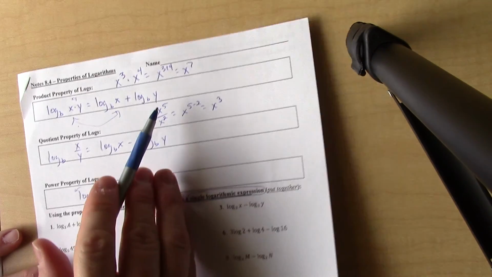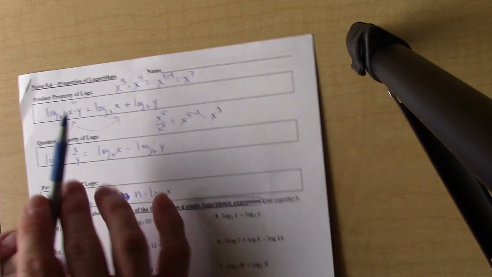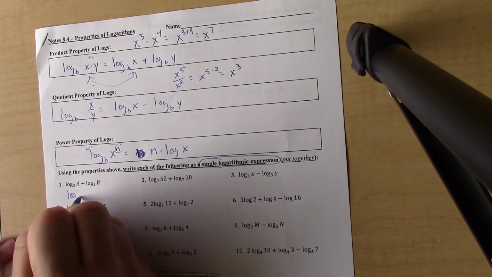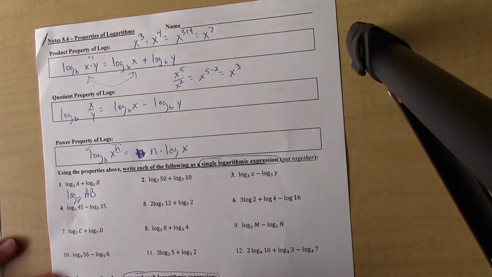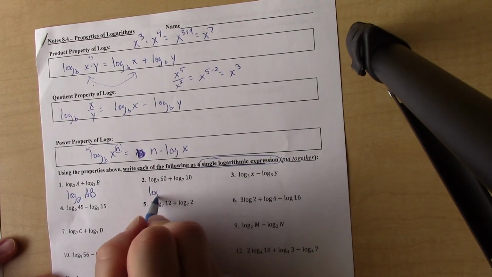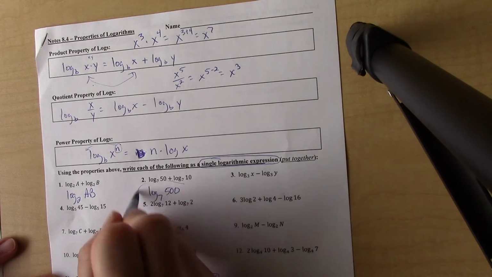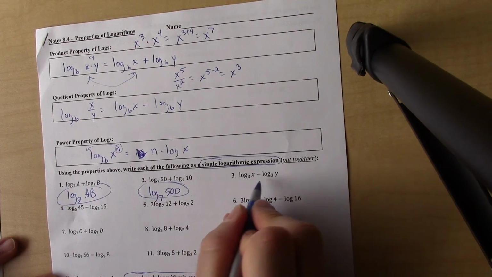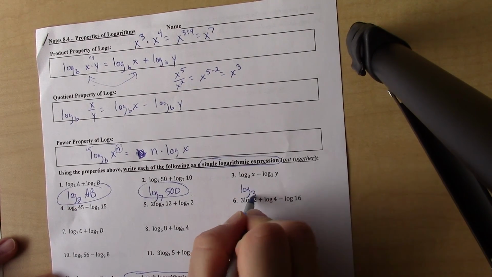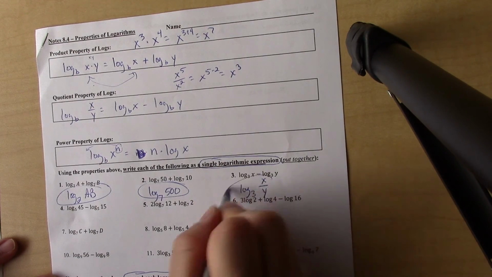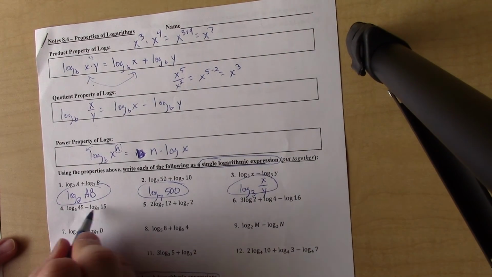Plus, again, from up top, just means multiply, so this is really log base 2 of AB. This is log base 7, plus means times, so multiply is 500. And really, that's all you got to do, ladies and gentlemen. Minus means divide, so log base 3 of x over y. So far, so good. Minus means divide.